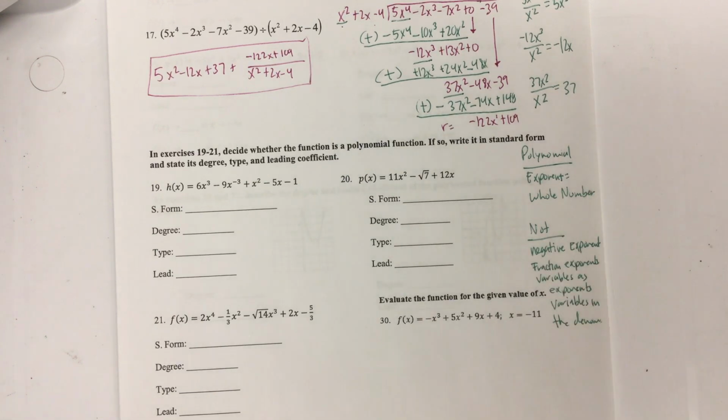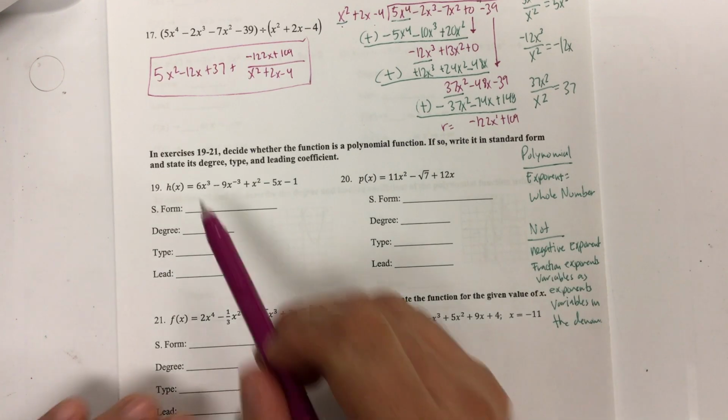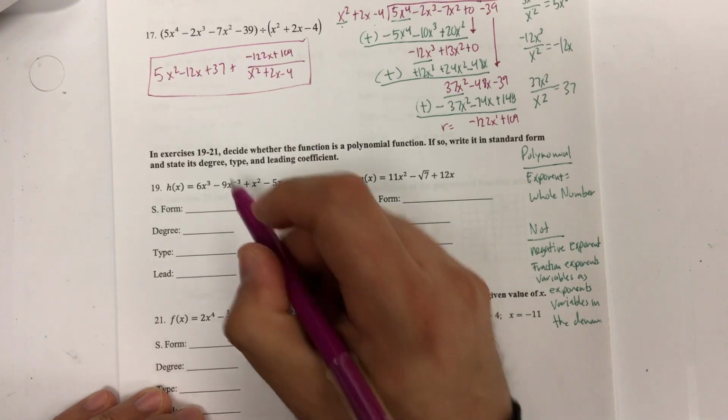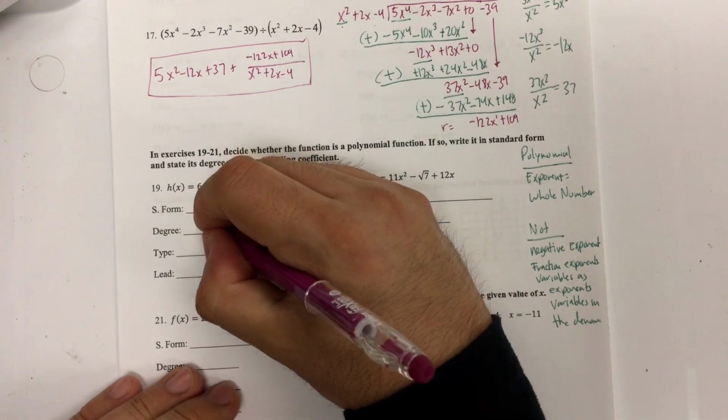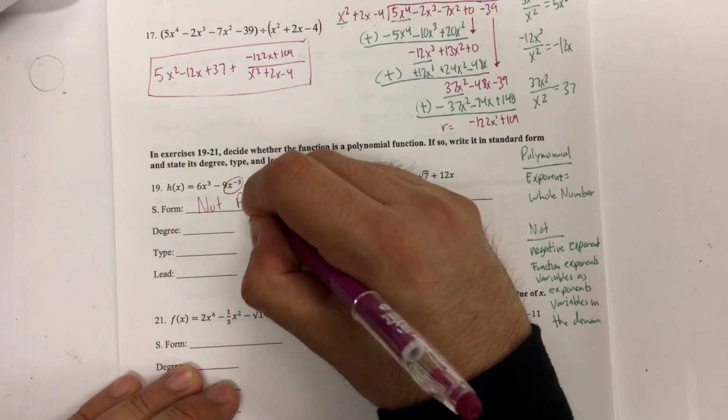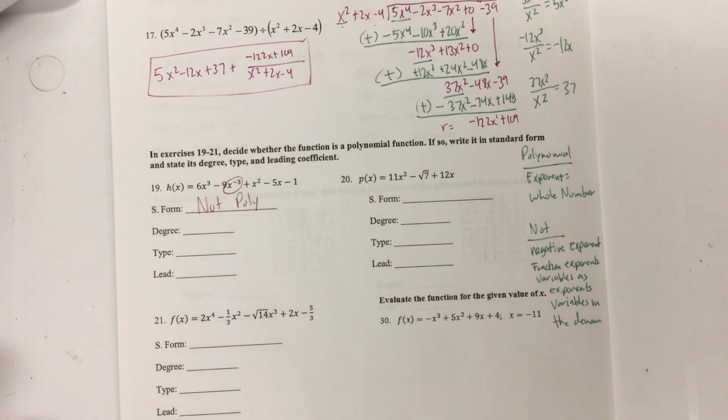I know I took up a little bit of room, but let's go ahead and do this. All right, so the first thing we're gonna do is we're gonna look at the exponents for each one. X cubed, x to the negative 3. I can stop right there. Since this has a negative exponent, it's not a polynomial function. And I don't have to fill out the rest because it's done.